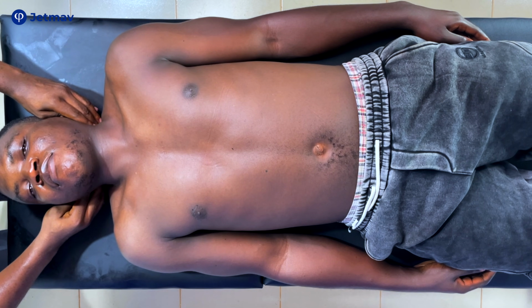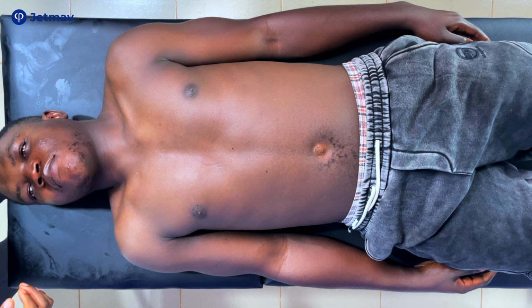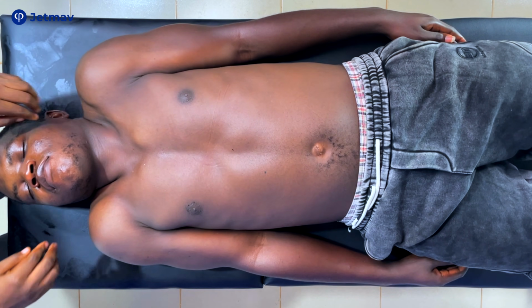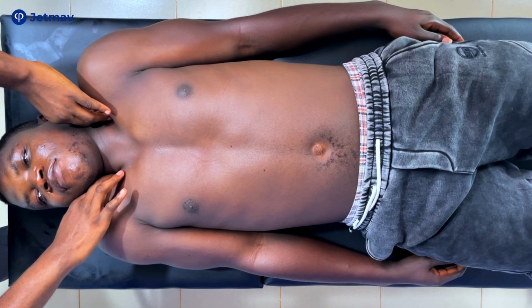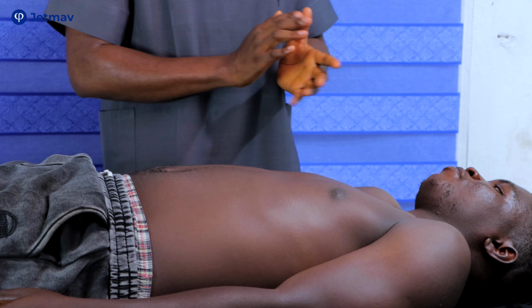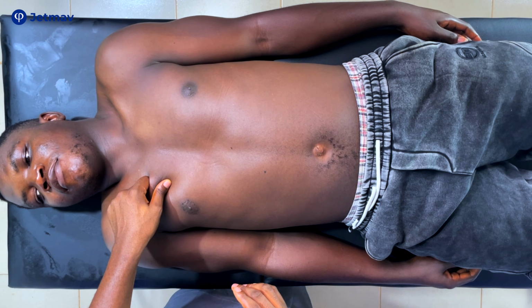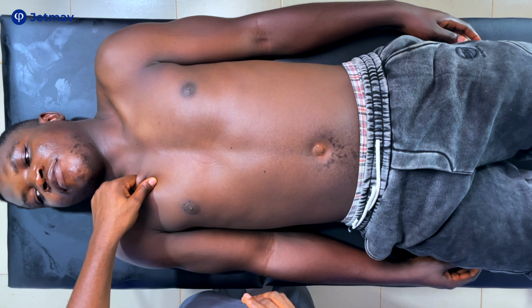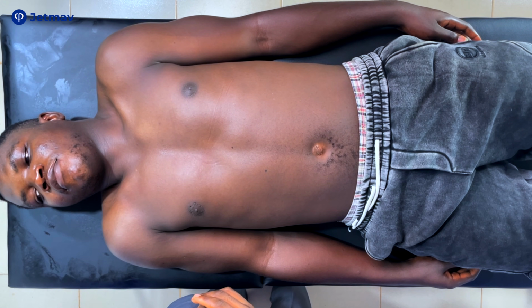Then when you're taking the posterior cervical, then you check the supraclavicular. You tell the patient to shrug. Can you shrug your shoulder like this? Then you check the supraclavicular. Okay. So when you're done checking the cervical group of lymph nodes, you check for skin turgor, hydration status by pinching the skin over the clavicle. So if it recoils, then that means the hydration status is normal.